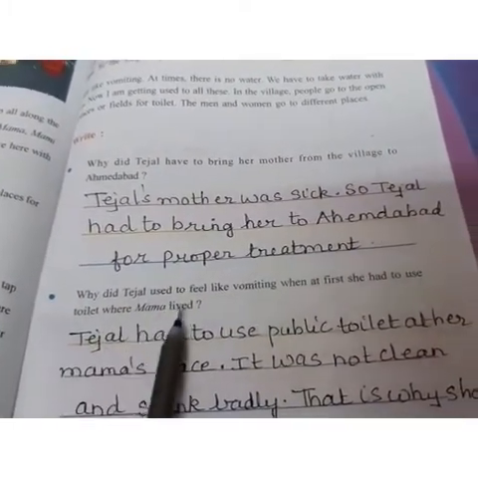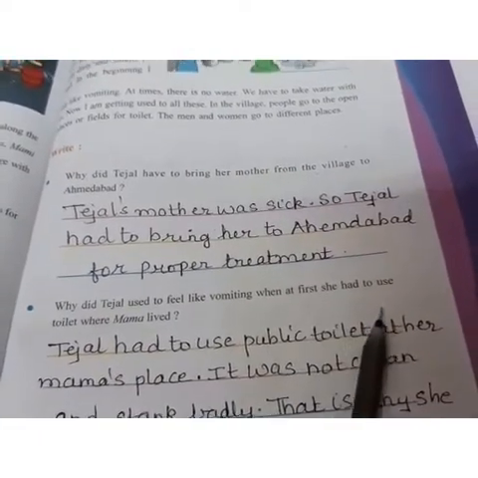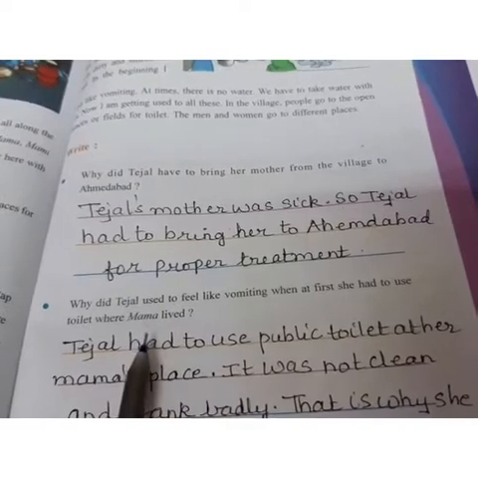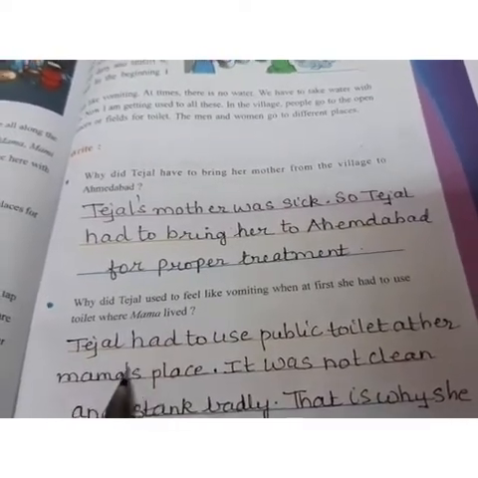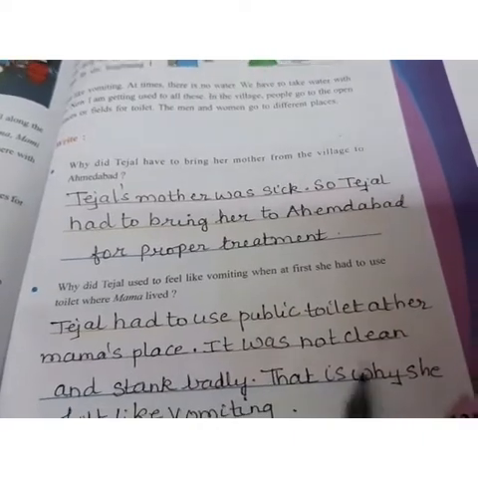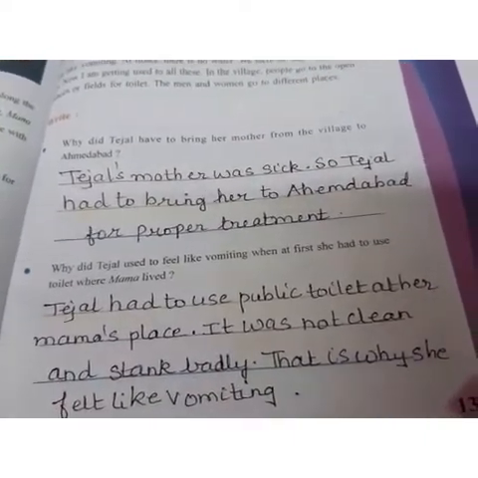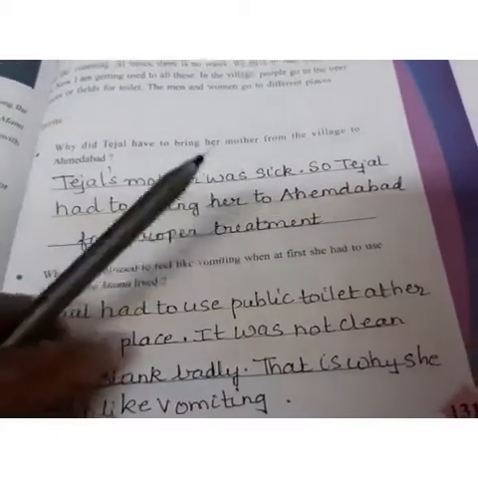Why did Tejal used to feel like vomiting when at first she had to see the toilet where Mama lived? Now Tejal had to use the public toilet at her mama's place. It was not clean and stank badly. Matlab a bad smell was coming. That is why she felt like vomiting.